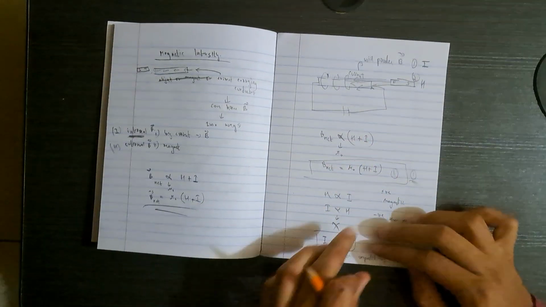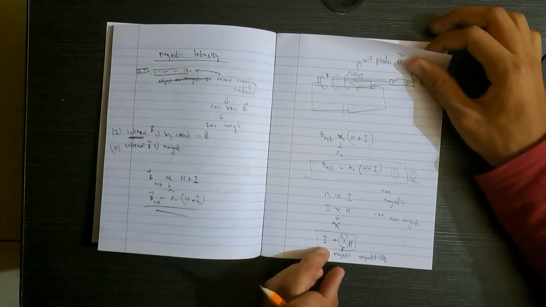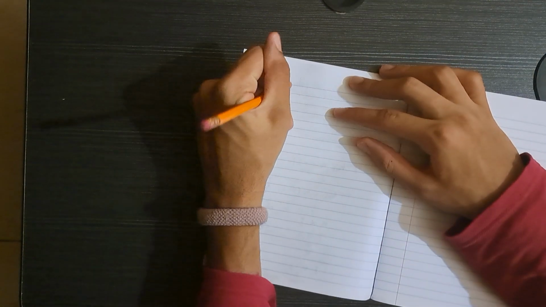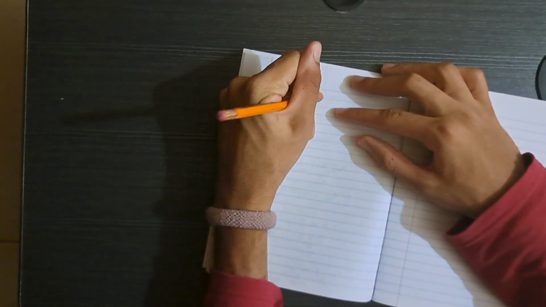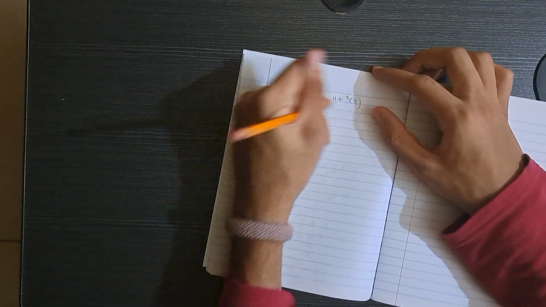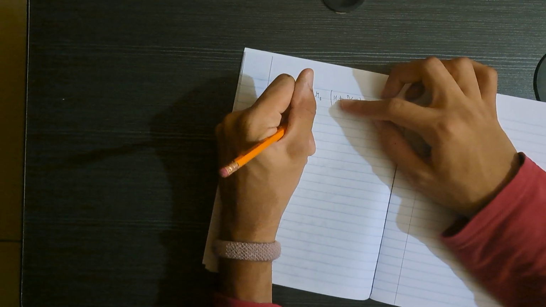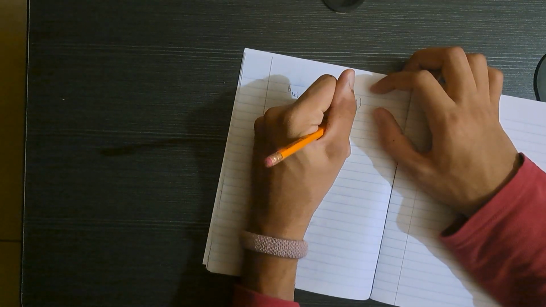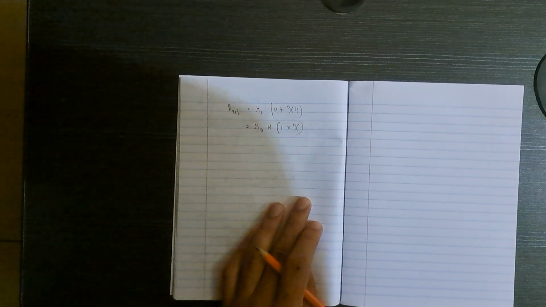Okay, so now what if I use this formula in this? What if I substitute this formula in this? So if I substitute, I'll write B net is equal to mu H plus X H, right? Now can I take H outside? So H (1 plus X), bam. So I get this now.